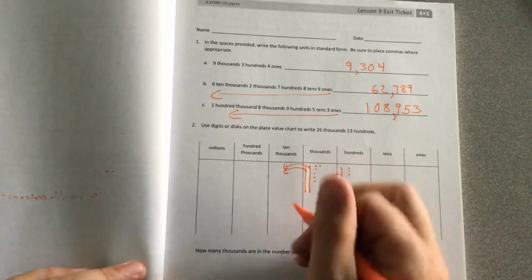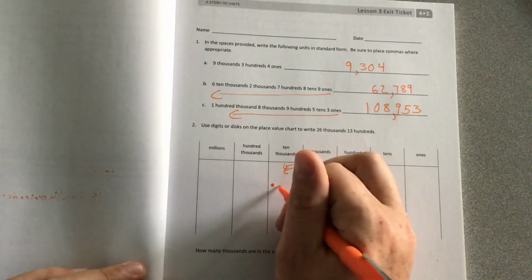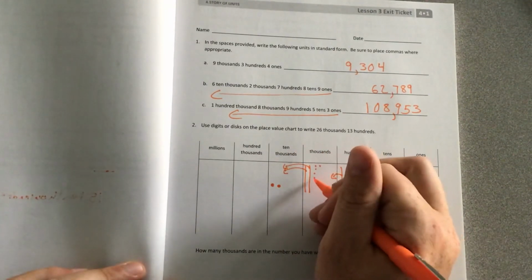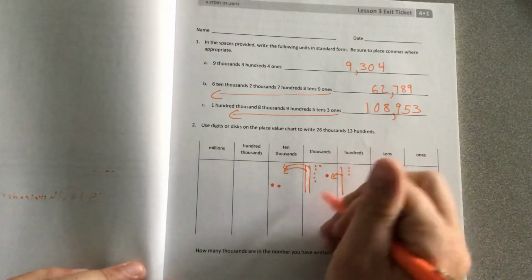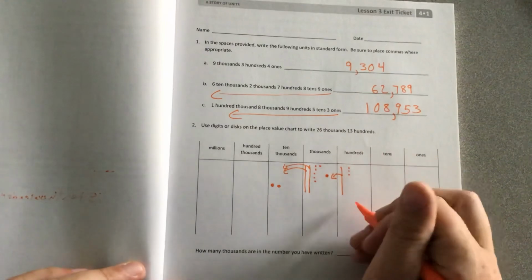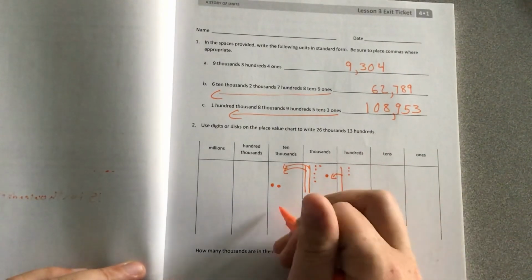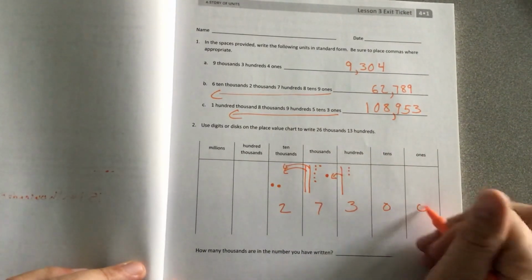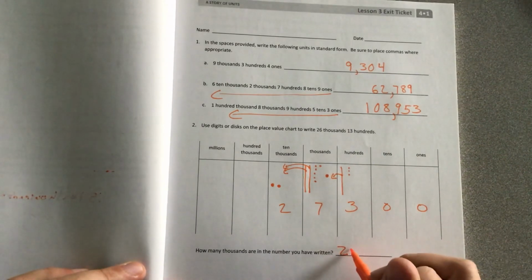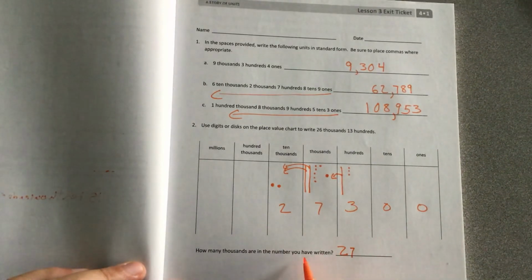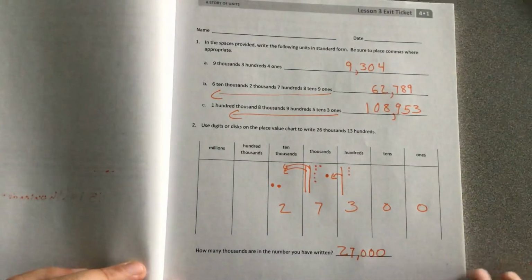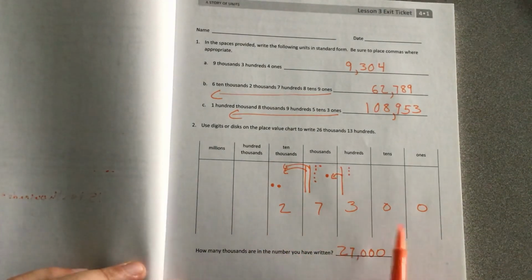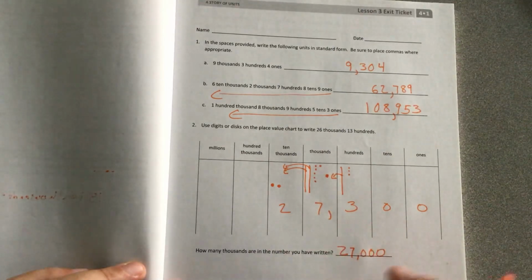Okay? So I would have 1, 2 from here, 1, 2, 3, 4, 5, 6, 7 from here, and 3 from here. 3, 7, 2, and these would be place savers, giving us a total of 27,000s in the number that you've written. Hopefully that makes sense. The overall number would be 27,300.